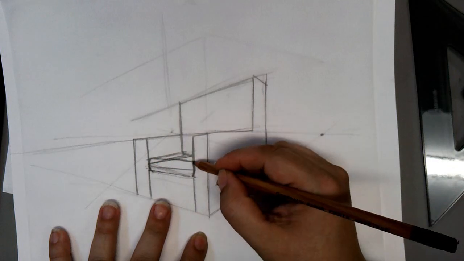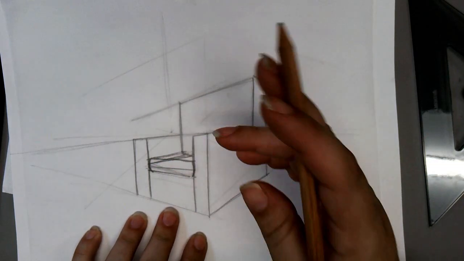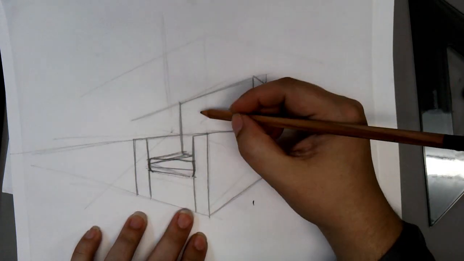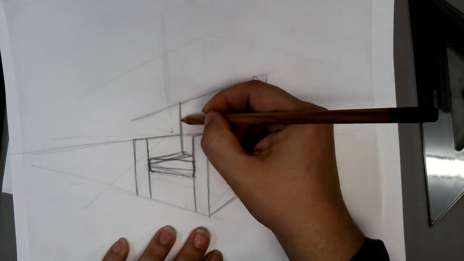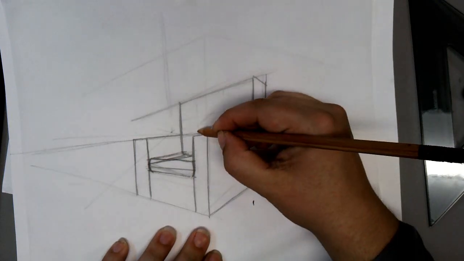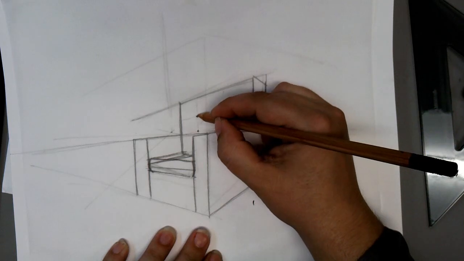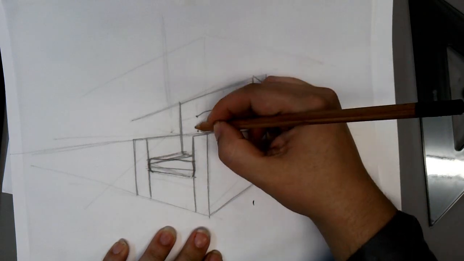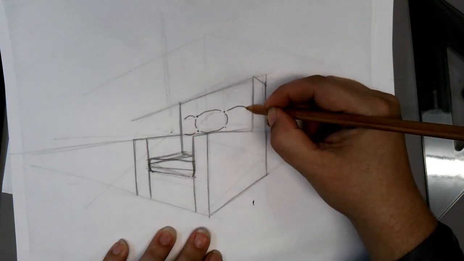perspective lines for my cushion. And maybe I even want to give the back of it some tufting, so I might come across the back and make a little grid about where my tufting's going to be, put in my little dots, and then give it some curves to these lines here.